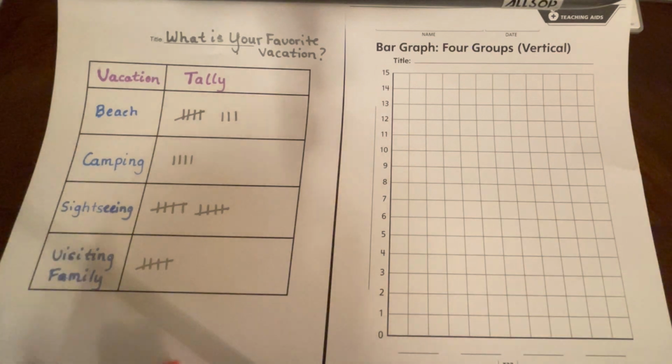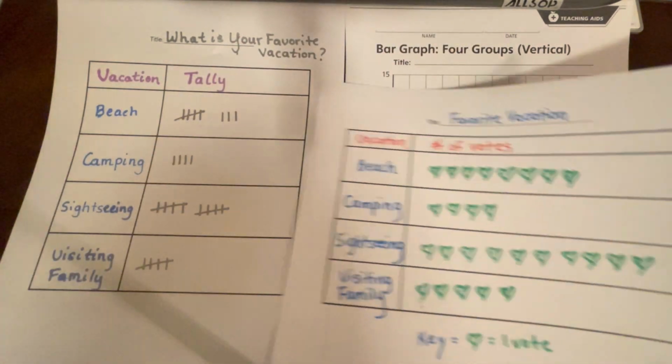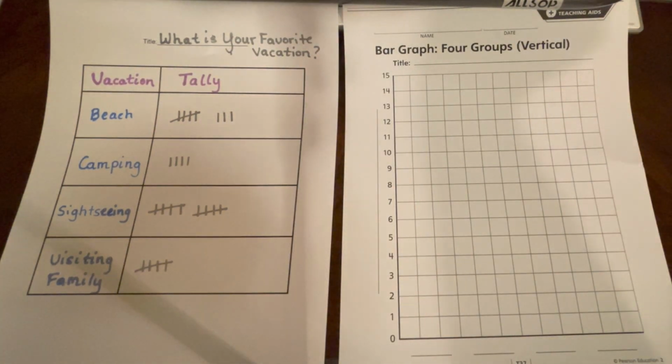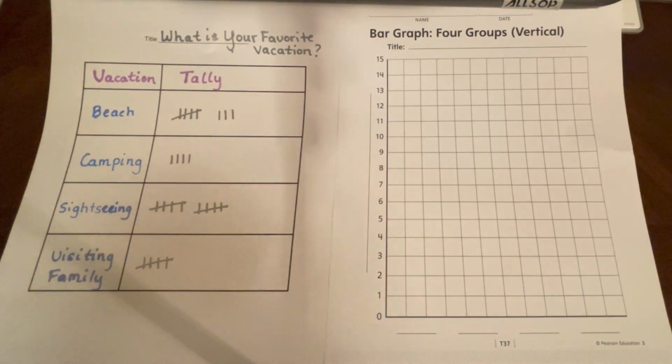So I have the same data that I just used to create our pictograph. So if you don't feel like creating a pictograph, if you'd much rather create a bar graph, that's completely fine. I'm going to show you how I would use the same data that I collected last week to create a bar graph, because the information you collect to make a pictograph can also be used to make a bar graph because they both involve categories.